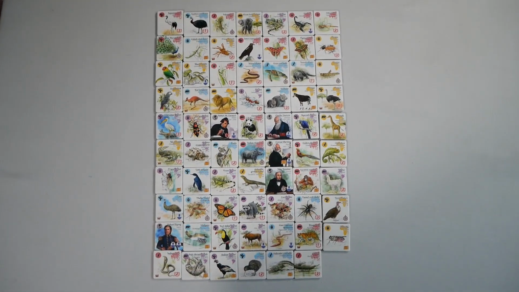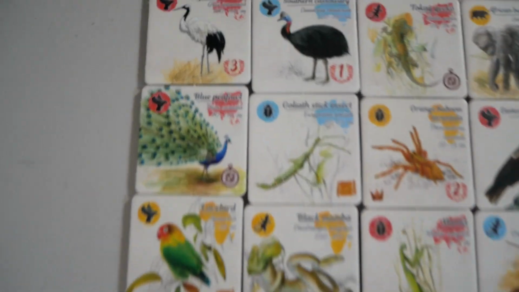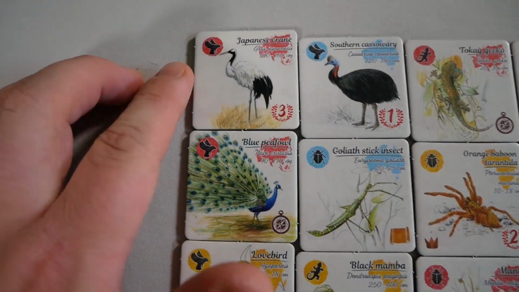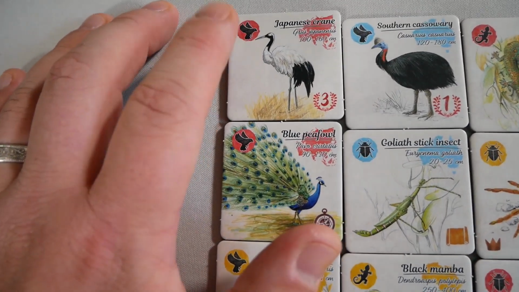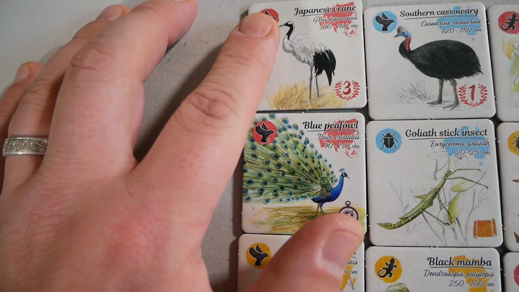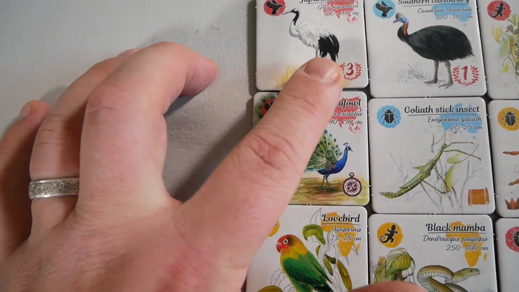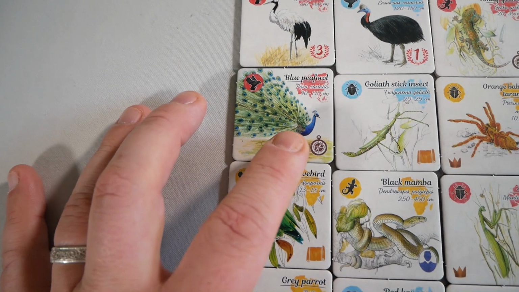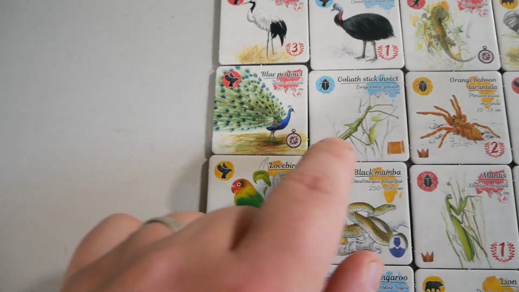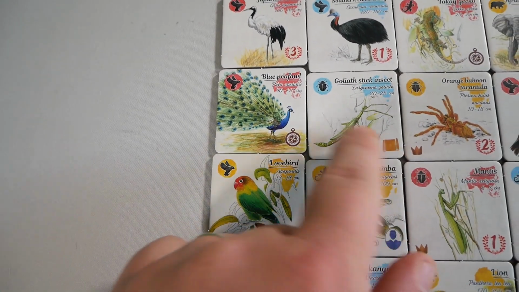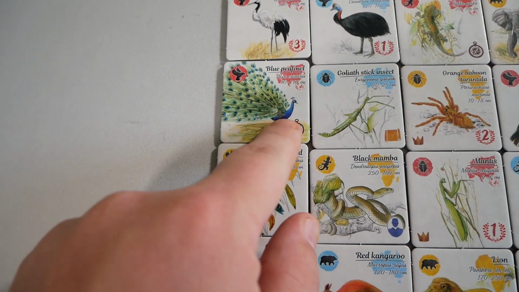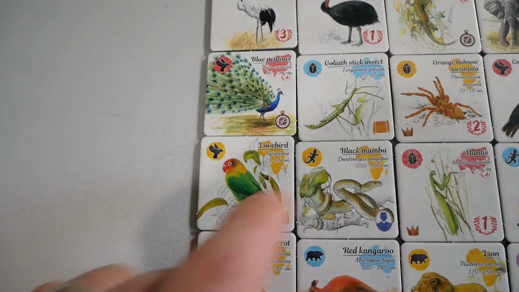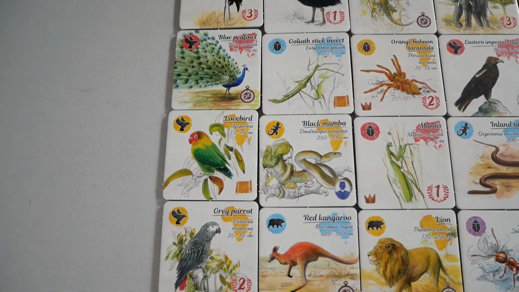Alright, so here are all the tiles. Let's zoom in closer on some of them. So as you see, when you grab it, you put this in the red bird section. It's going to give you 3 points at the end of the game. The peacock would give you a compass when you grab it. This is that little scroll map thing. So you're going to multiply the number of compasses you have by the number of those showing. That's the crown that lets you grab Darwin.